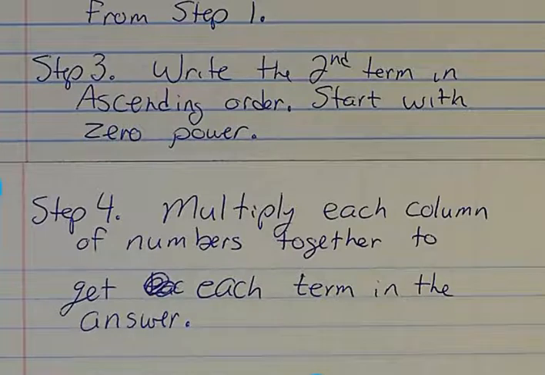So 4 things to do, and really the only math involved is in the 4th step, because the first one you're just taking numbers out of a row of the triangle. Second thing, you're just writing down the powers in descending order. Third thing is you're going to write the powers in ascending order. And step 4, that's actually where you're going to go back and do the math.